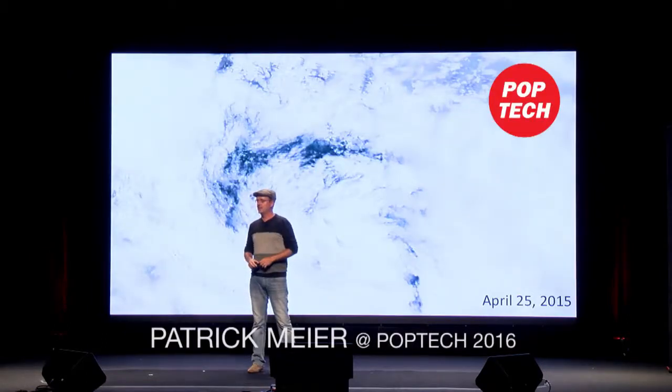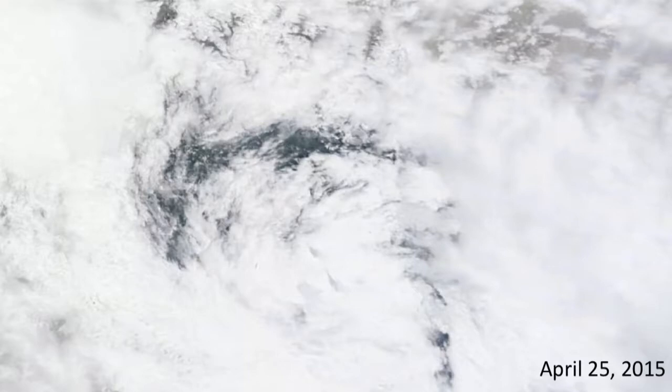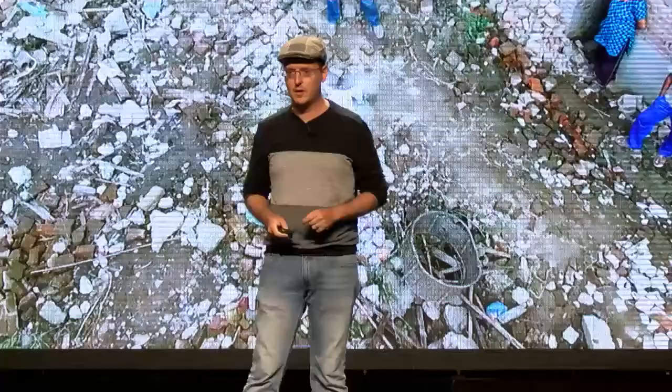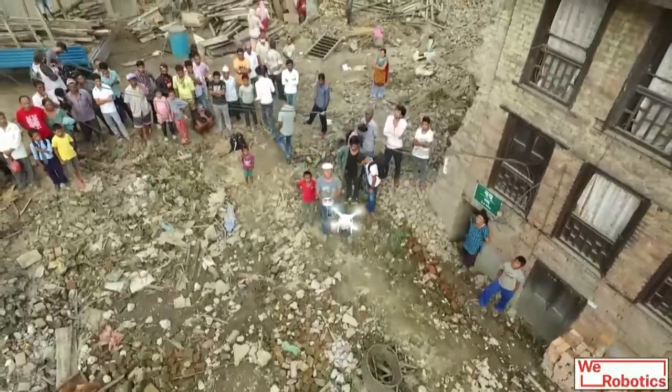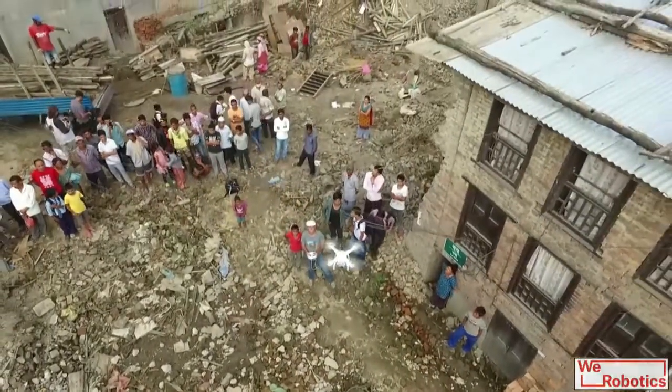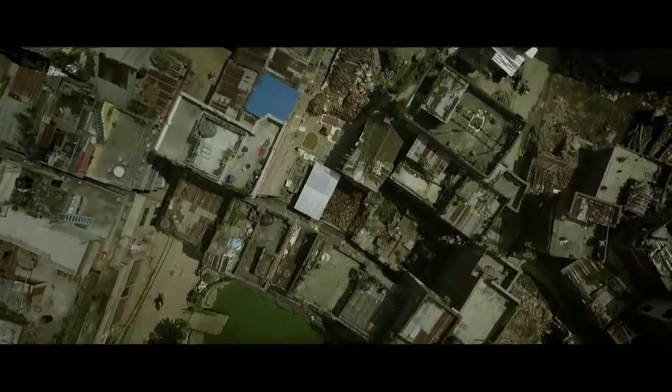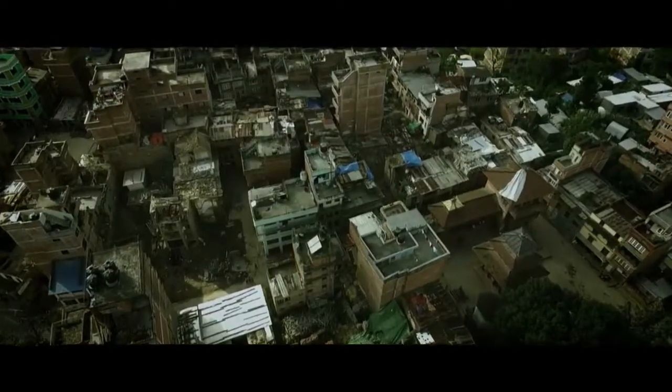This here is a satellite image of central Nepal taken on April 25th of last year. Now, 35 minutes after this image was taken, a devastating 8.0 magnitude earthquake struck the country. To make matters worse, Nepal remained cloudy for many days, which made it impossible for us to use satellite imagery to assess the damage. Underneath the clouds, however, my team and I were able to use flying robots or drones to assess the disaster damage to support local recovery efforts with our friends at Kathmandu University.